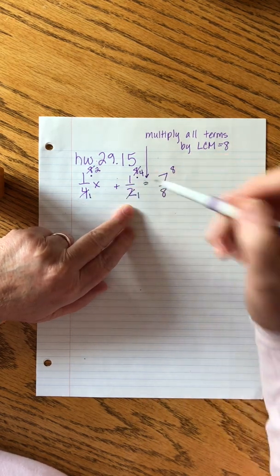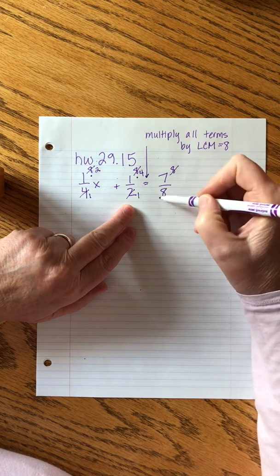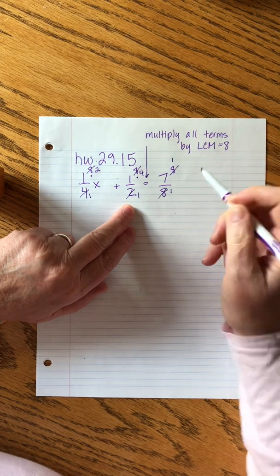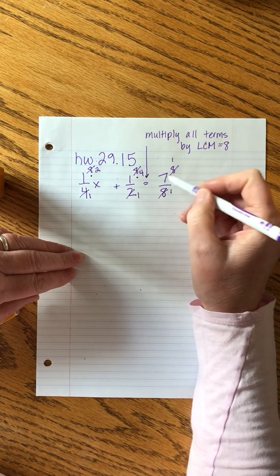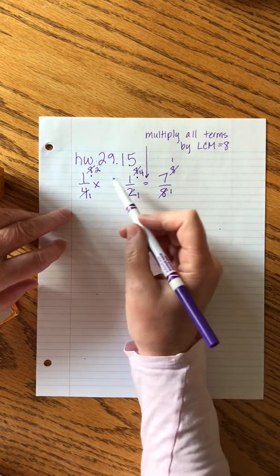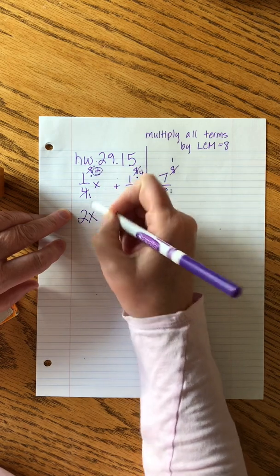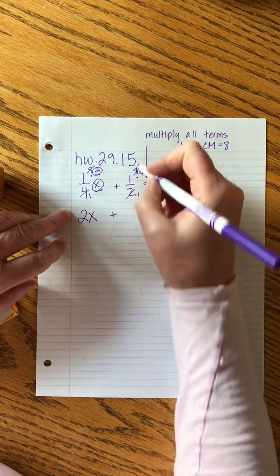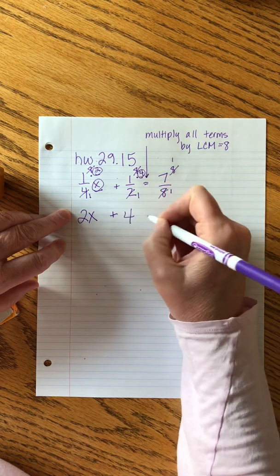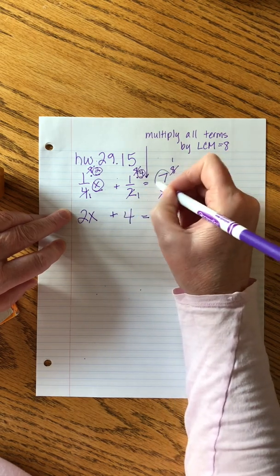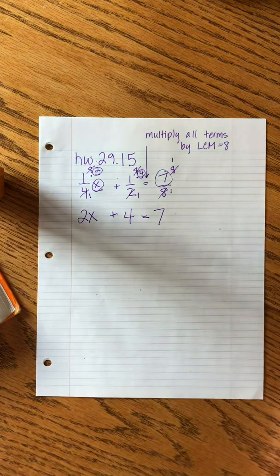So obviously I don't need a denominator anymore. These two cancel altogether, and we don't have anything left to multiply by the 7. So now I can rewrite this: 2x plus 4 equals 7. Wow. Once we do that, this whole thing turns into a very simple equation, doesn't it?